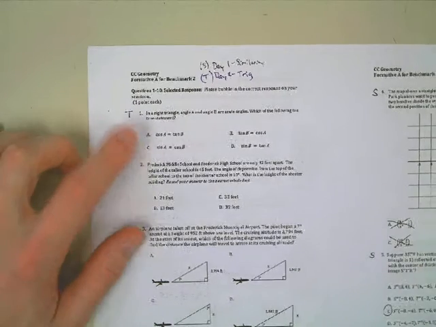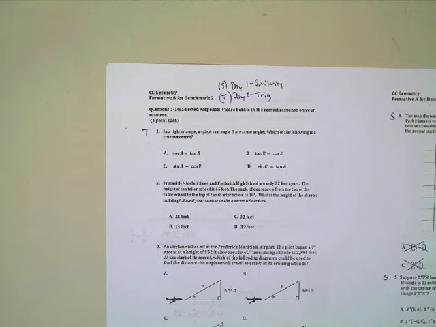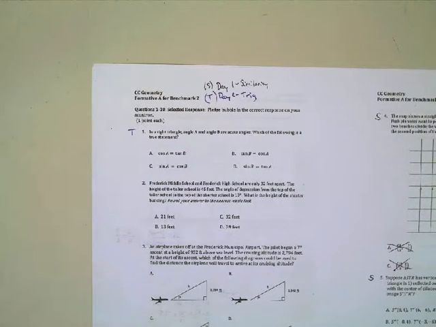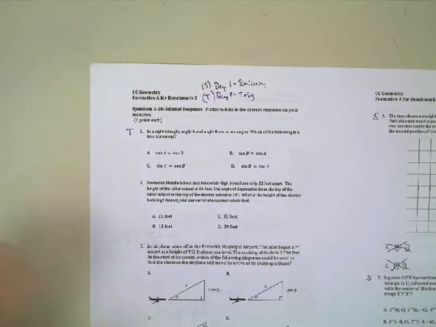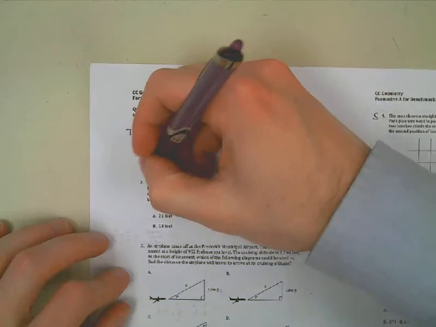All right. So let's look here at number 1. Number 1 says, in a right triangle, angle A and angle B are acute angles. Which of the following is a true statement? We actually just talked about this, didn't we, when we talked about a right triangle with two acute angles. Which one of those is going to be correct? So, Lindsay, go for it. You say C? All right, Evan, what do you say? Yeah, exactly right. It's C. That's what we just talked about, right?